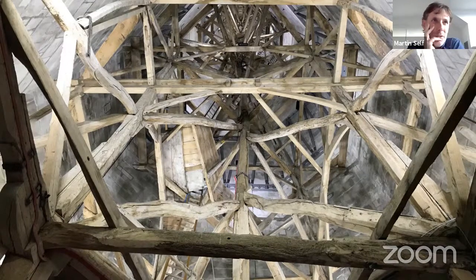You can see it's obviously hand hewn. It's working very inventively with the natural forms of the material. And remarkably, when we had a tour of this with students about a year ago, they explained that a lot of this wood is actually reused from the previous wooden construction.